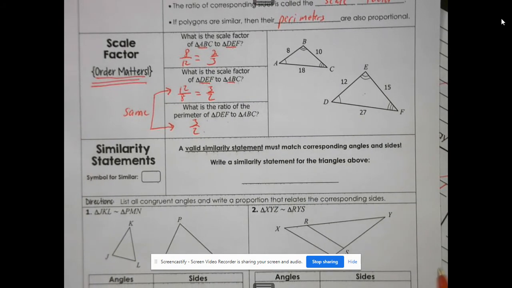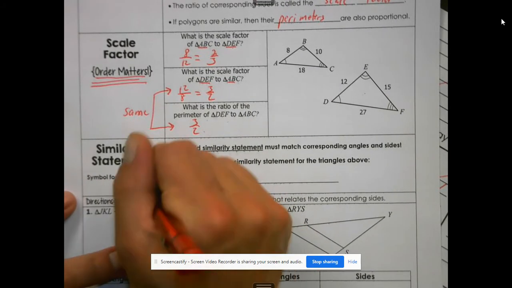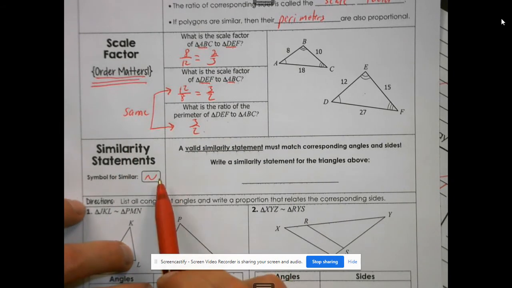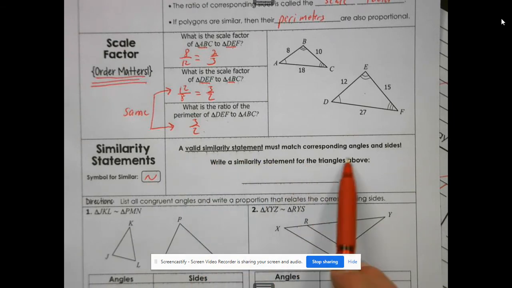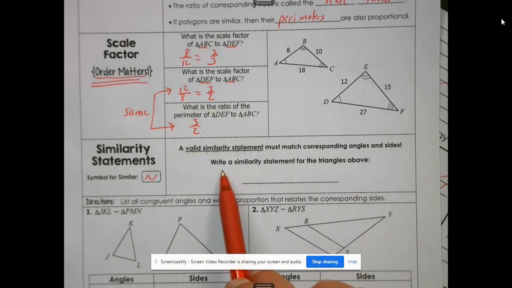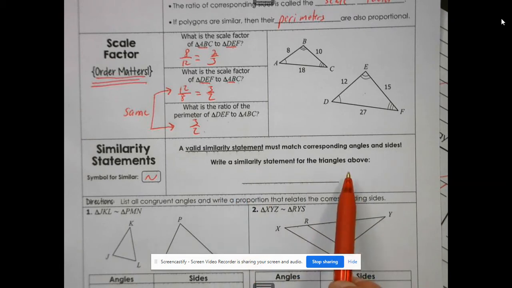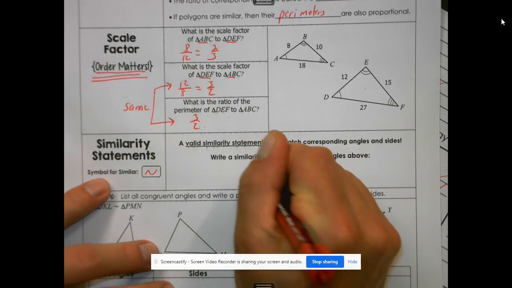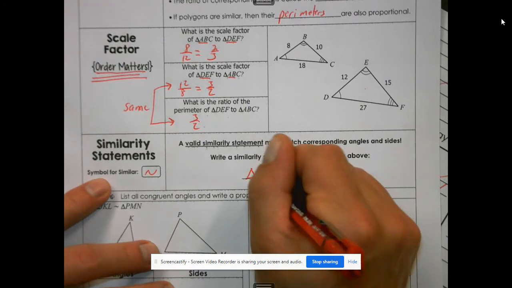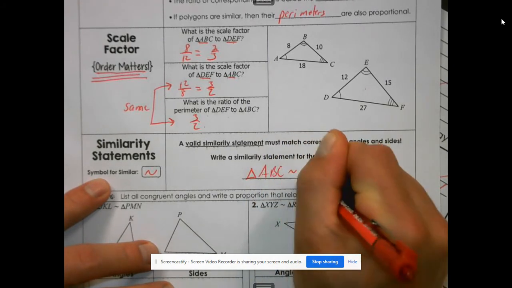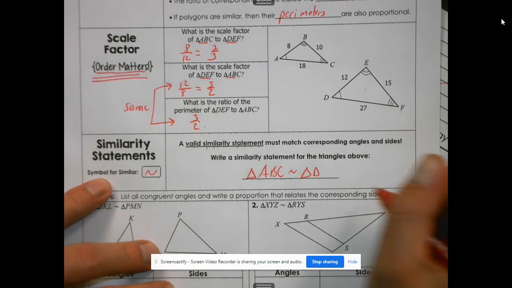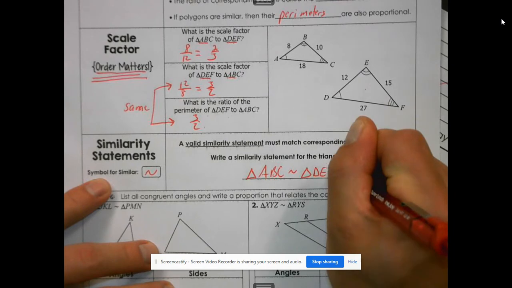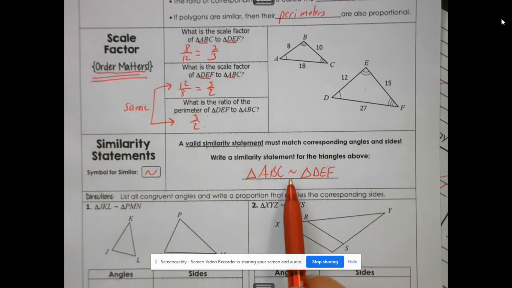All right, similarity statements. The symbol for similar is this little squiggle thing, kind of what you put on top of a congruent sign. A valid similarity statement must match the corresponding angles and sides. Write a similarity statement for the triangles above. All right, so the first one can go in any order you want. I'm just going to go triangle ABC. But then we have to match up with the second one. I know A matches with D, B matches with E, and C matches with F. So that is an example of a similarity statement. The symbol right in the middle there means similar.